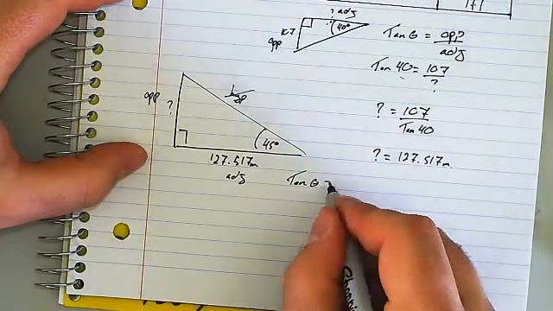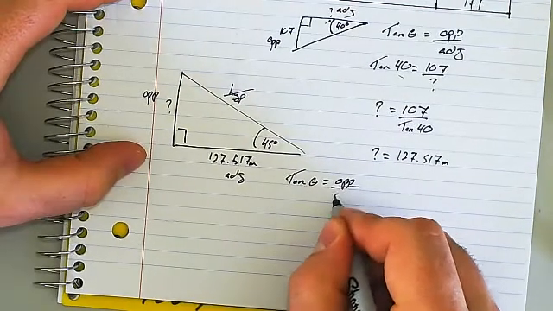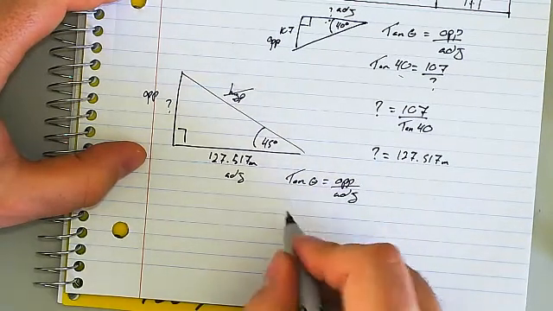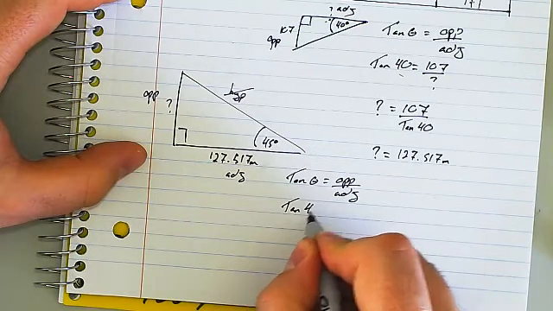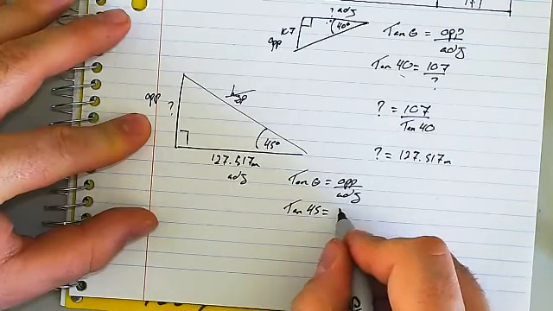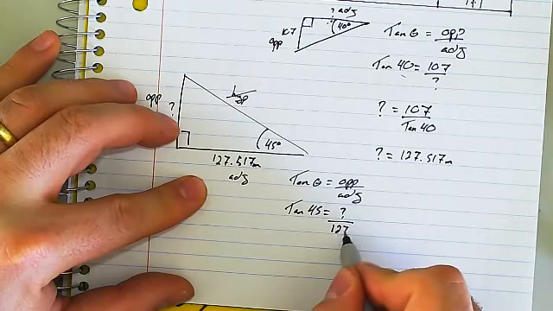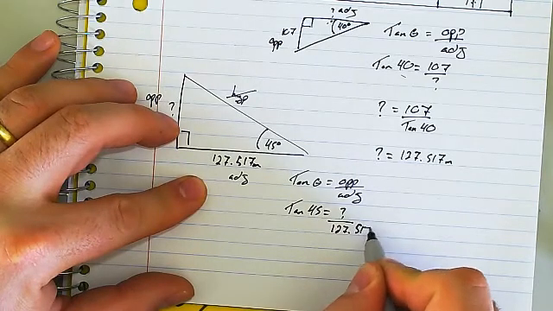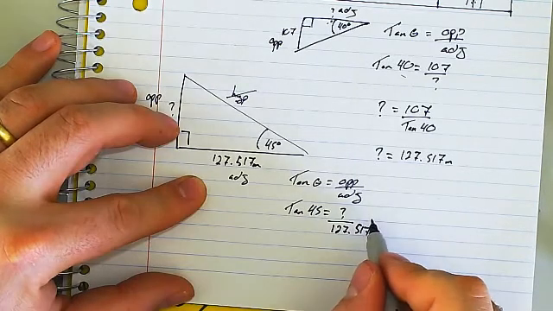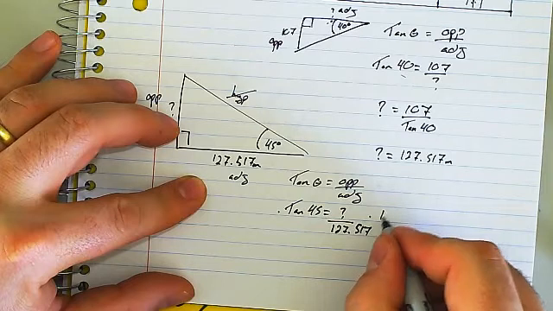And we're going to deal with tan again. So tan theta is opposite over adjacent. Tan of 45 equals our unknown opposite on top over the adjacent, which is 127.517.